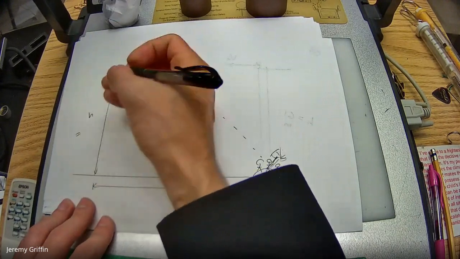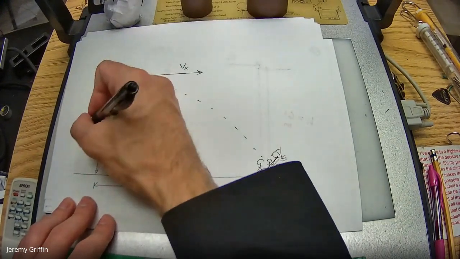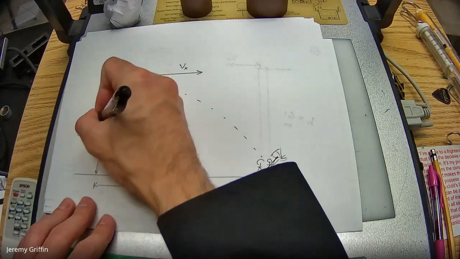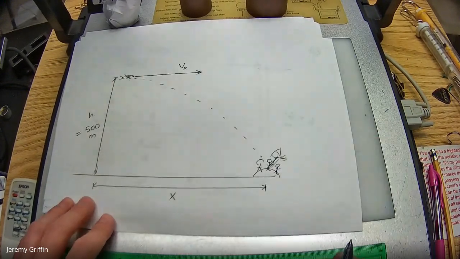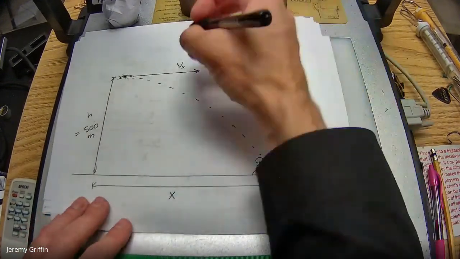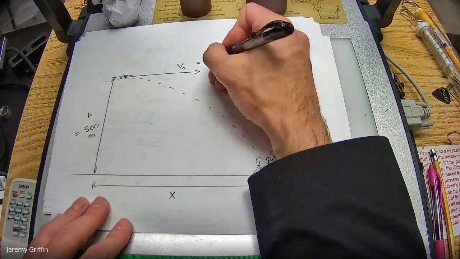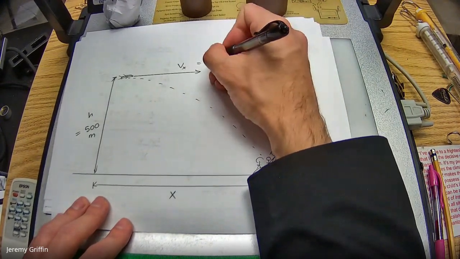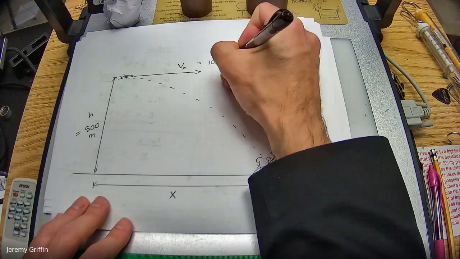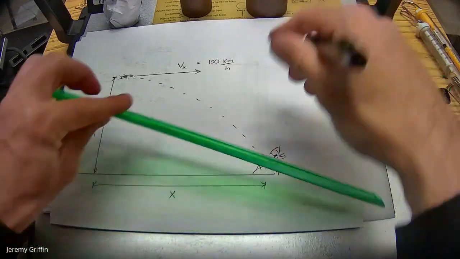I'm going to make up my own number. I'm going to say this is like 500 meters. Different from your book, but we'll go with it. And let's say the plane is going at an even 100 kilometers per hour. Okay, I'll do the conversion with you guys.